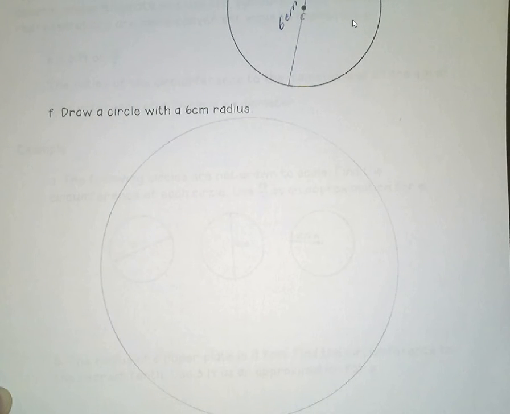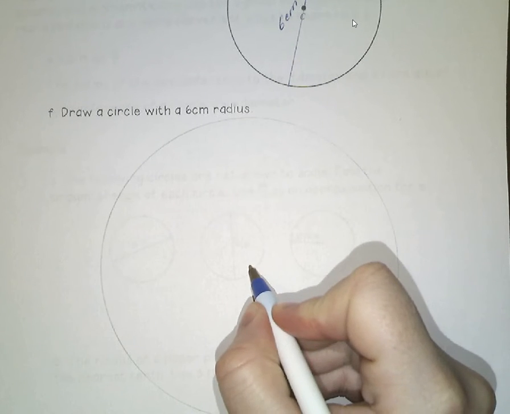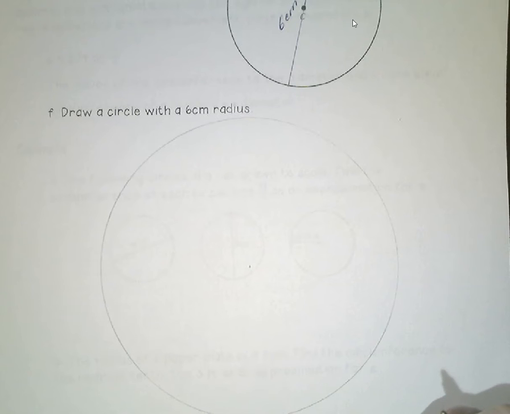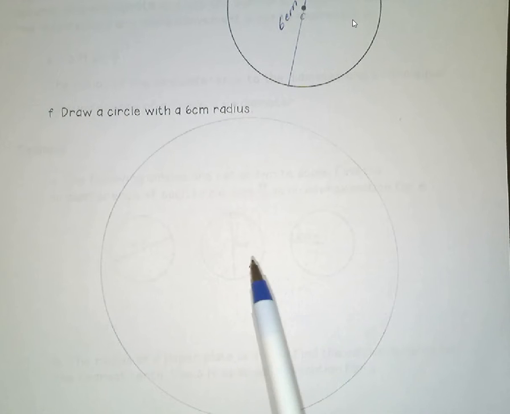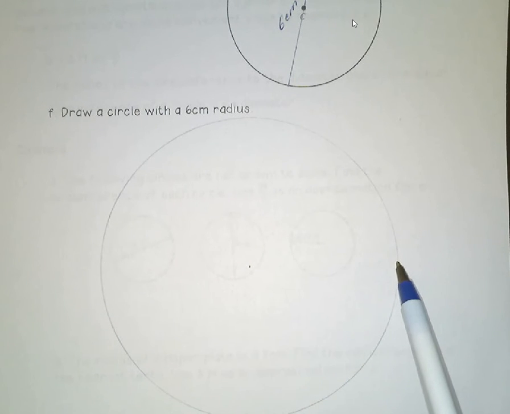Here we go. Okay, the center of the circle is right here. That's where my pivot point was, and any point on that circle is going to be the same distance away from the center, and the distance from the center to the edge is going to be called the radius. The distance from the edge to the edge going through the center is going to be the diameter, where 2 radii can make the diameter. Okay, let's move on.